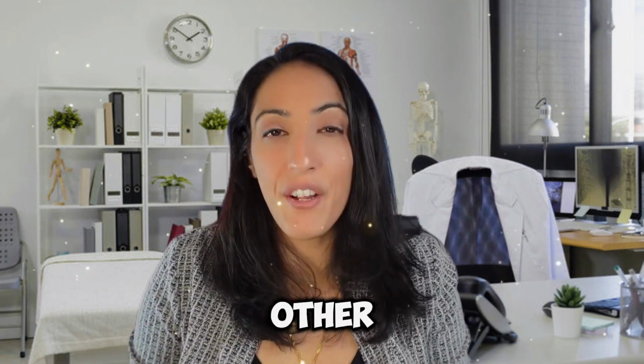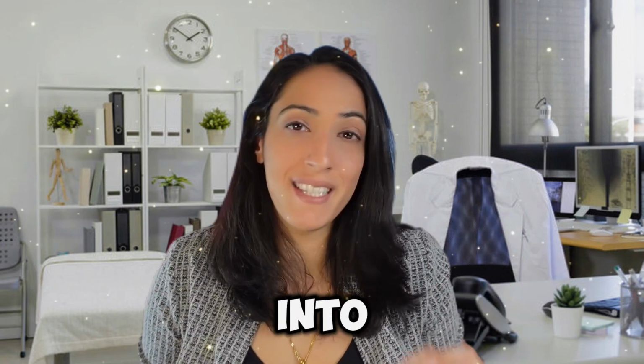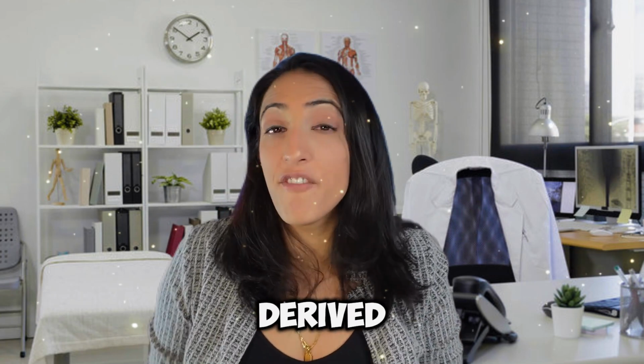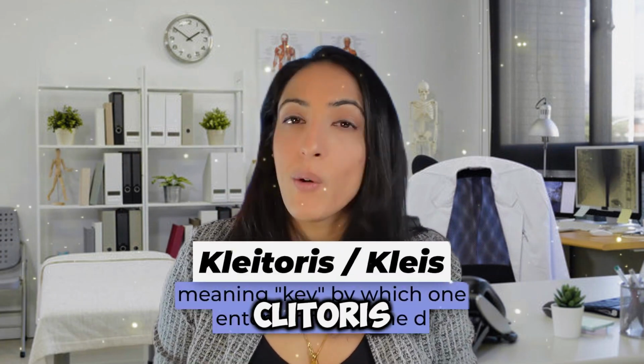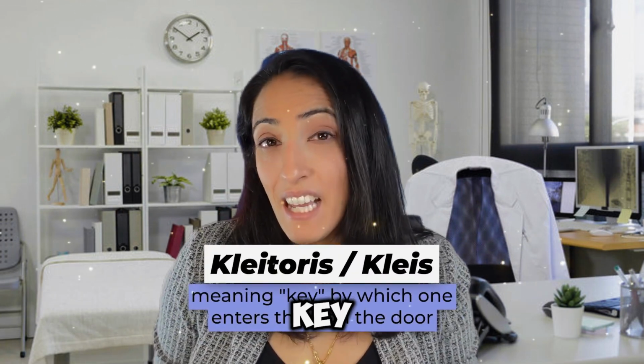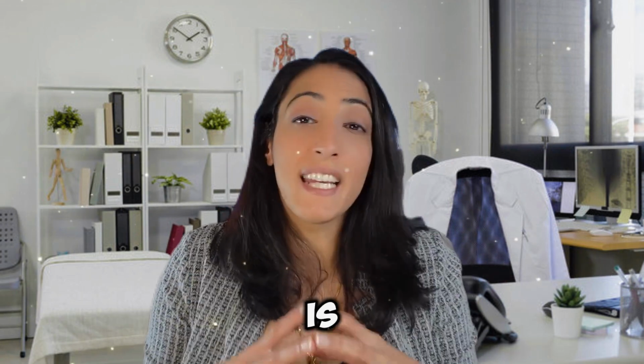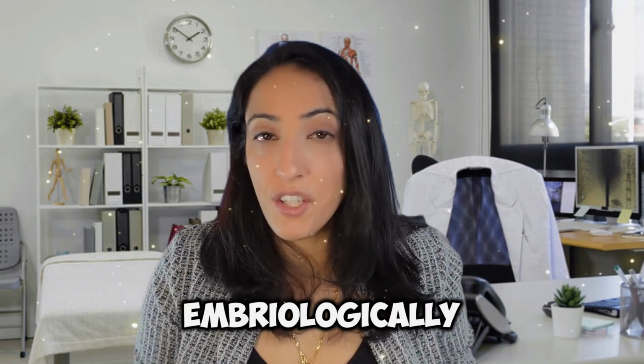Before we move on to the other anatomy, let's get a little bit deeper into the clitoris. Interestingly, the word clitoris is actually derived from the Greek word kleitoris or kleis, which means key by which one enters the door. Very interesting. The clitoris is exactly identical embryologically to the penis, the head and the shaft of the penis.